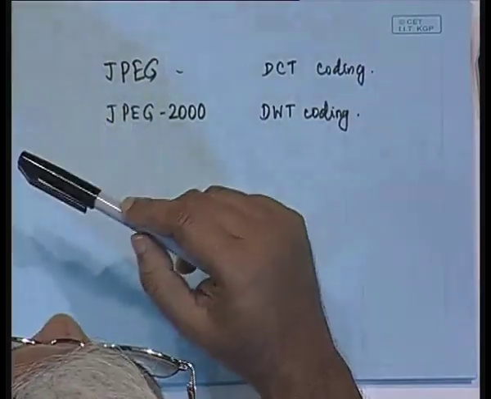Now, one approach could be to use the EZW, the technique which we already described, but because of its limitation a better technique was explored.